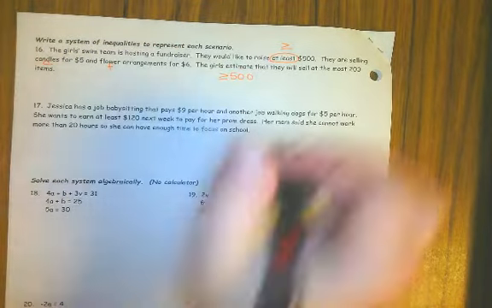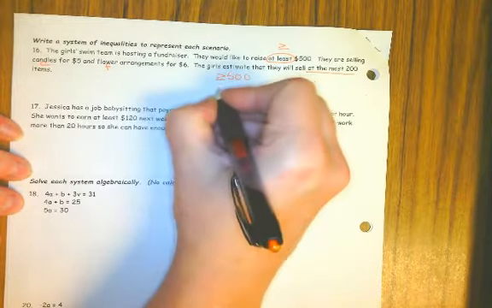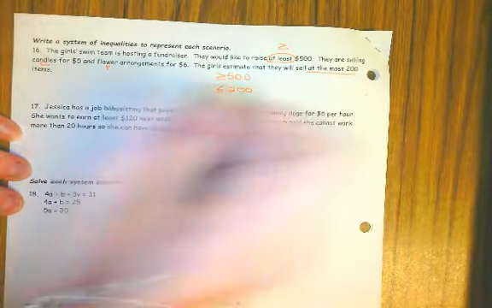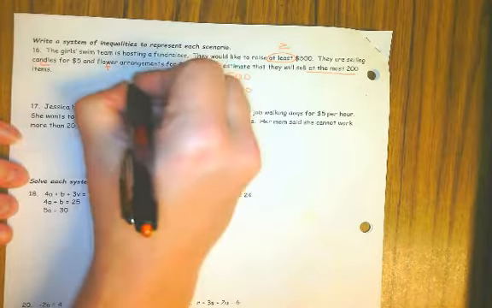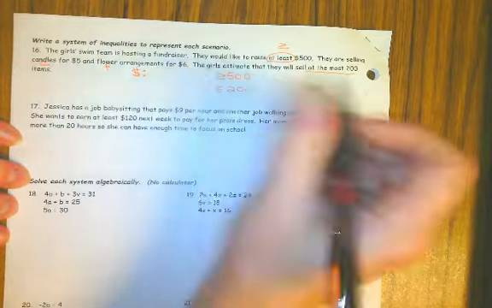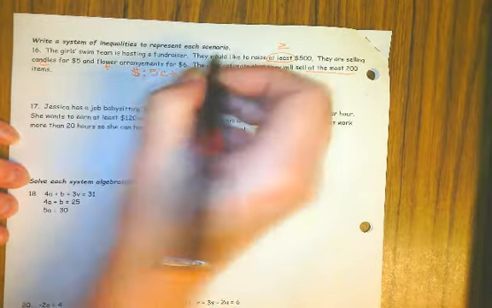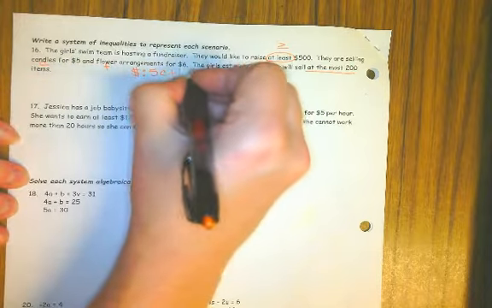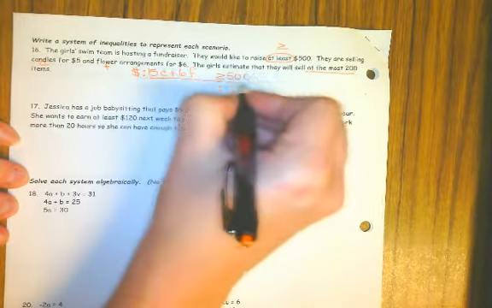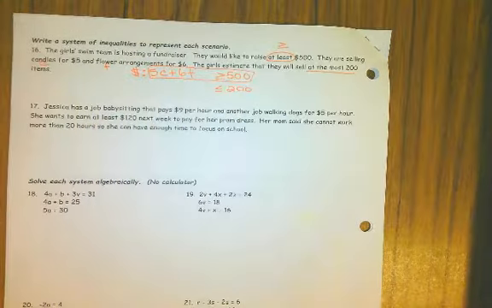The girls estimate that they will sell at the most, so less than or equal to, 200 items. All right, so this is my equation that's going to be all about money. They tell me that the candles are going to be $5, so 5C, plus the flower arrangements are 6, so 6F. So there it is. That's that inequality.